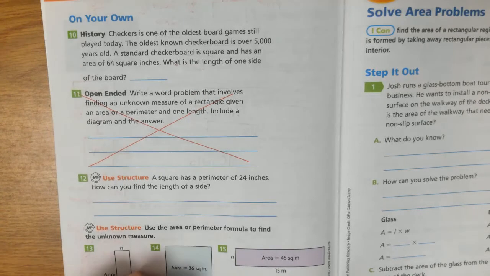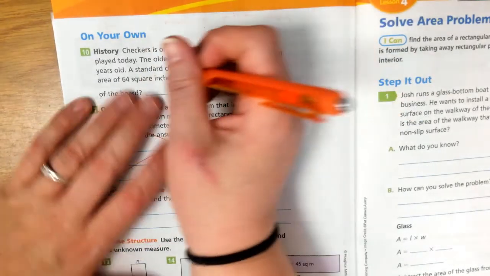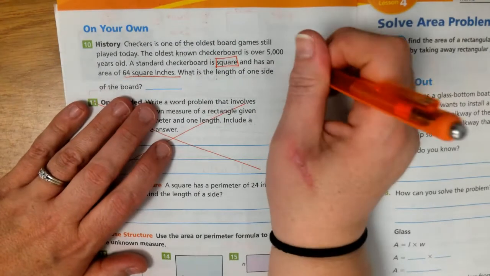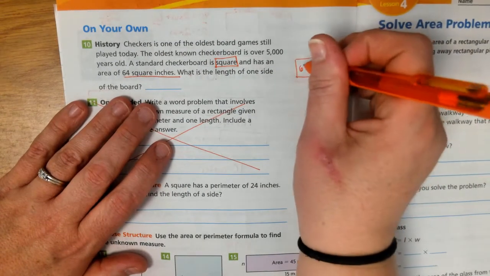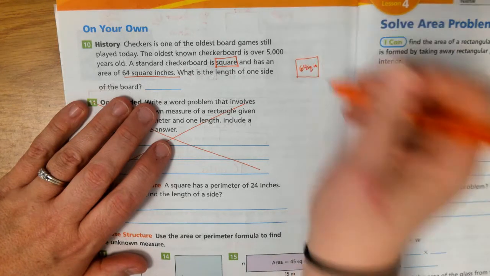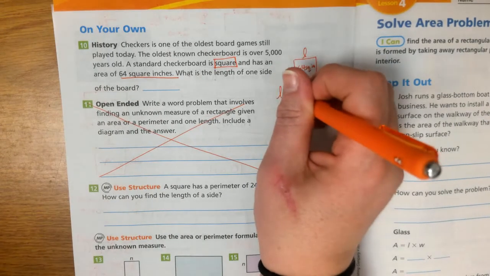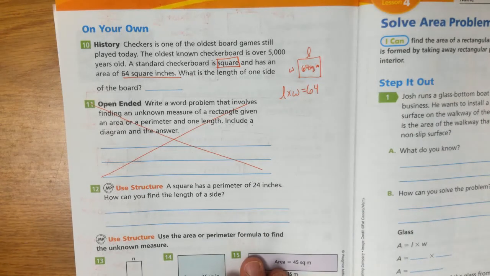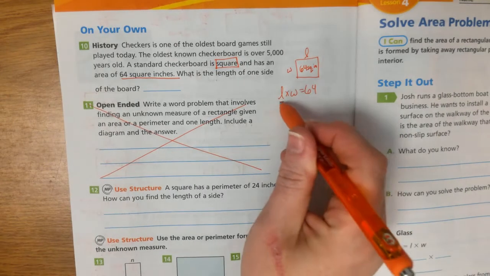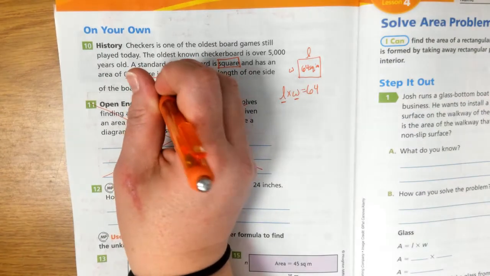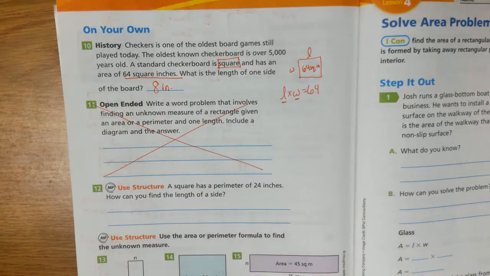Okay, so this is just like the one we did over here, right? This told us that a standard checkerboard is square, and the area is 64 square inches. So if I have a square, and the area is 64 square inches, and I want to know what my length and my width are, because remember, length times width equals, and we're going to have 64 because it gave us the area. What times what equals 64, and these two numbers have to be the same. Well, I know that 8 times 8 equals 64. So one side of the checkerboard would be 8 inches.